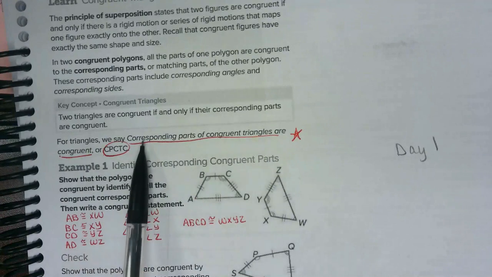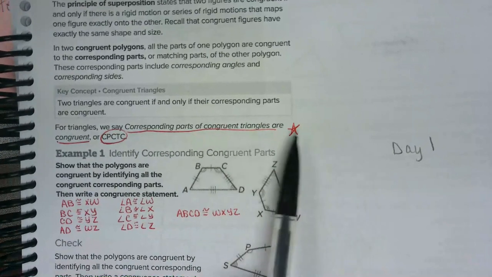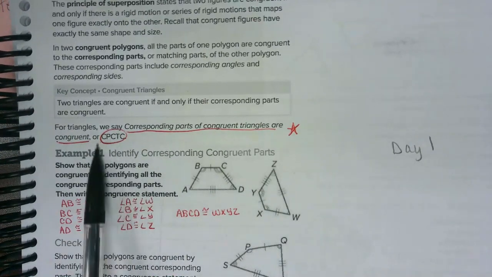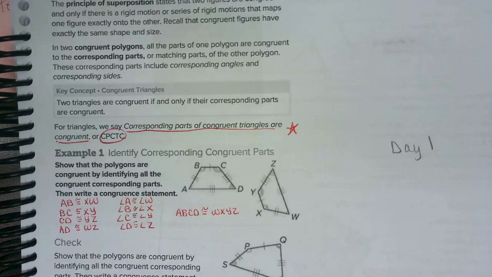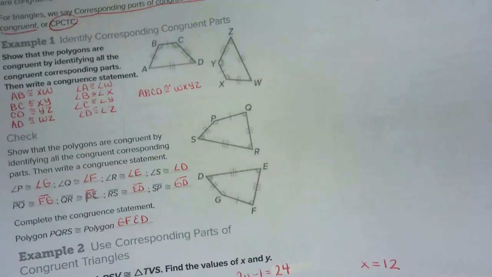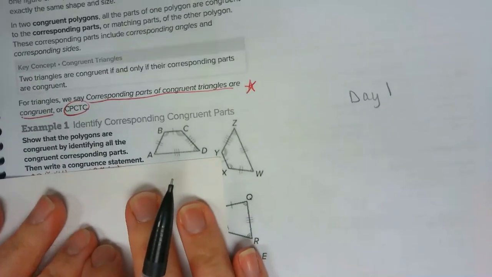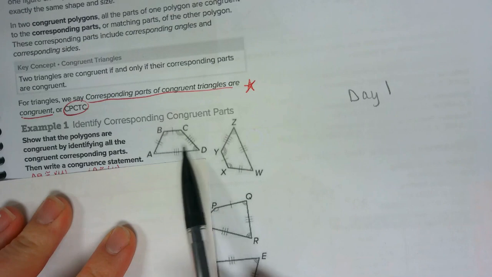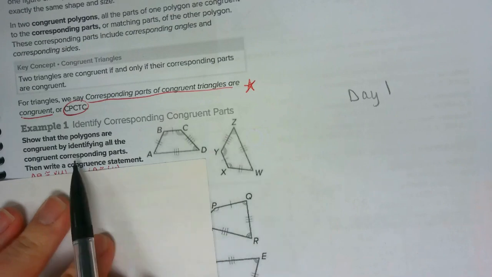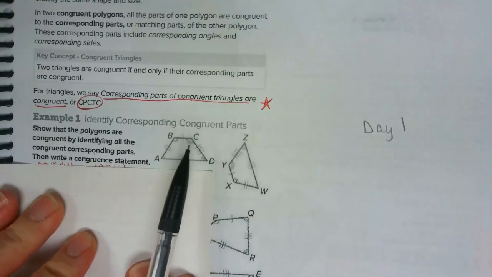We can abbreviate this, corresponding parts of congruent triangles are congruent, by this acronym. This would be something to note on your frame because there is value in using corresponding parts of congruent triangles are congruent. Before we get there, we are just going to analyze and identify where our corresponding parts are. So in example 1, it gives us two polygons, and it says they are congruent by all of your tick marks that you see. We are supposed to identify all the corresponding parts and write a congruent statement.